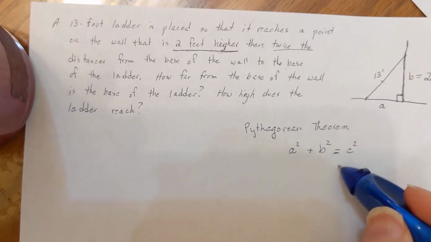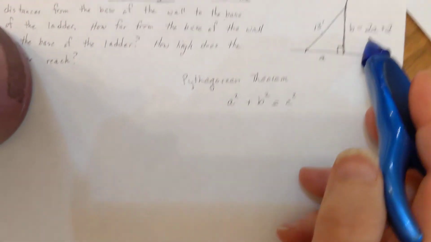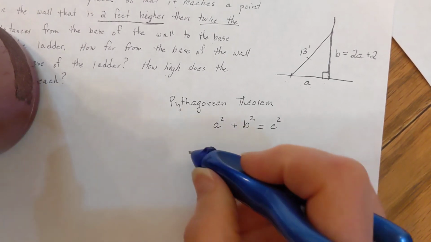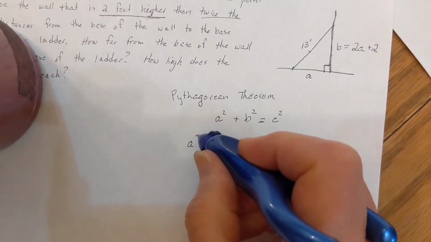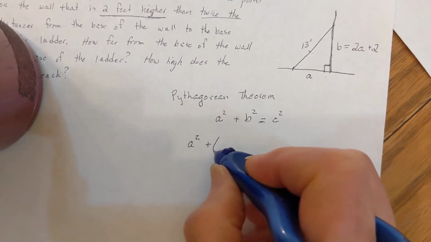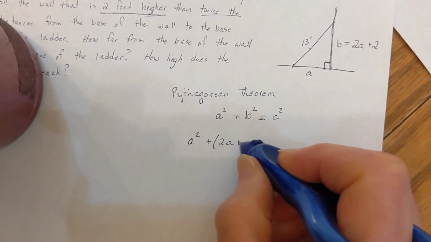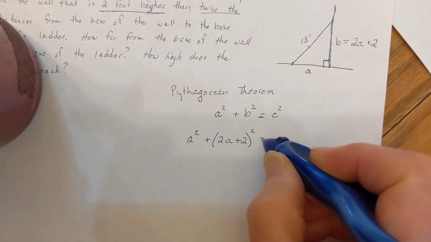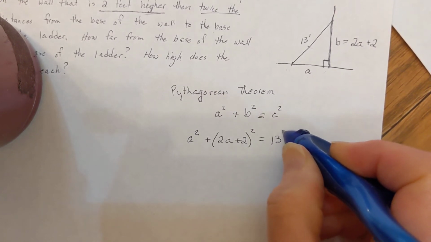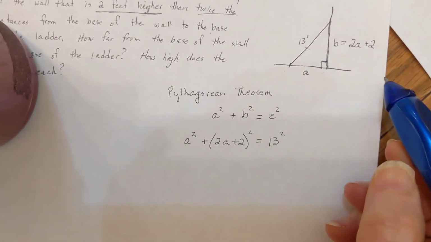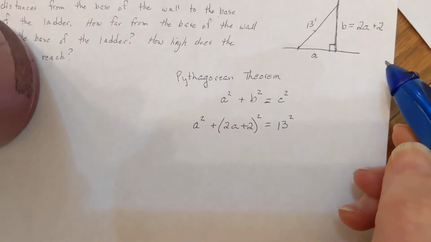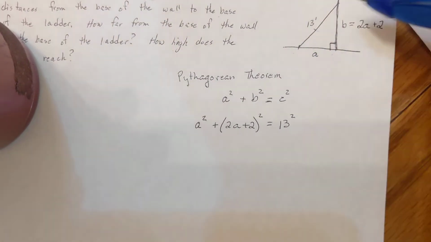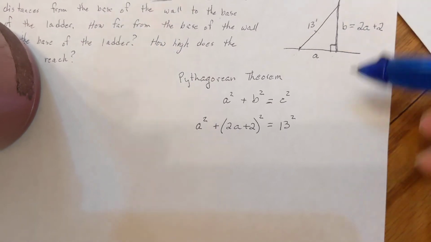So I'm going to put all of what I know from my picture here into my Pythagorean theorem. A squared is a squared. B squared is the quantity 2a plus 2, that's my b, squared, and c squared is 13 squared. My units are feet. I don't want to lose track of that because at the very end they're going to ask me the distance a is and the distance b is.